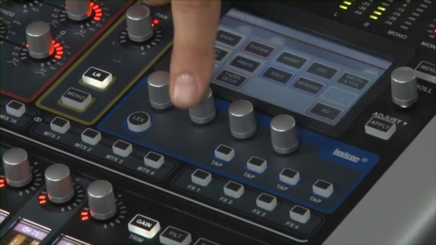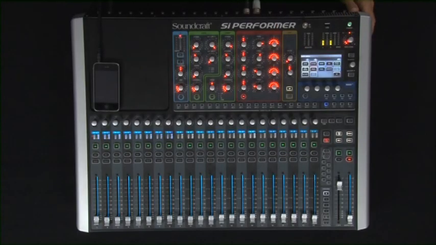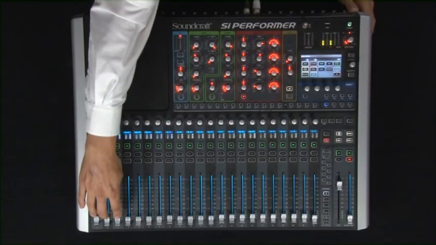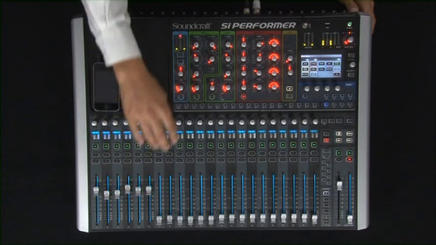Finally, let's look at mixing to the Lexical effects. SI Performer has dedicated buses for the effects processors and dedicated returns, so there's no need to set anything up before starting your effects mix. When you're ready to go, press the follow totem key for the effects processor. Fader glow tells us we're mixing to effects, and these are the contributions from our channels to the effects processor.